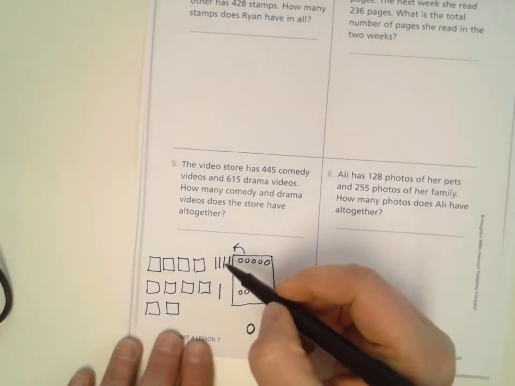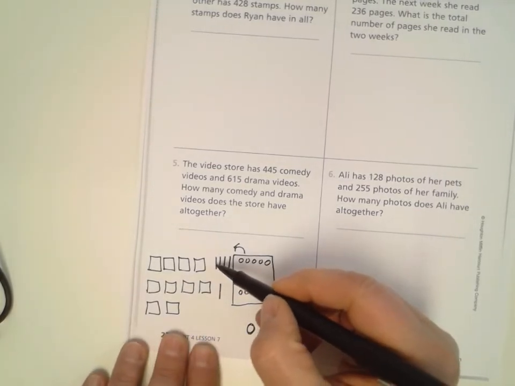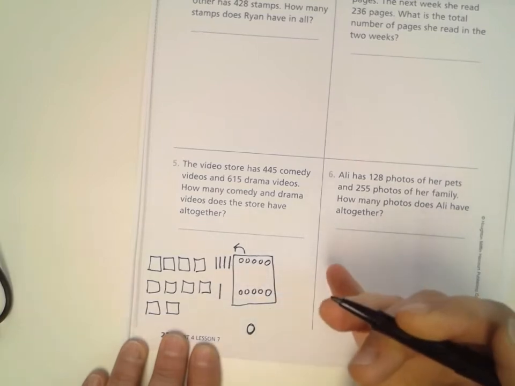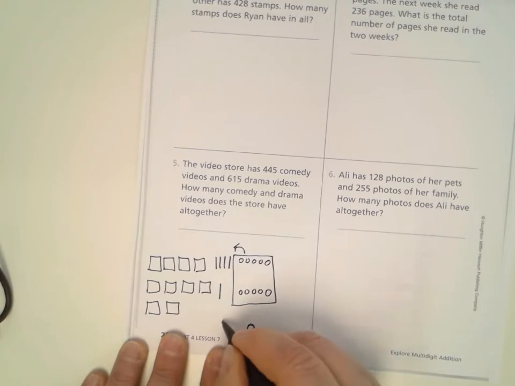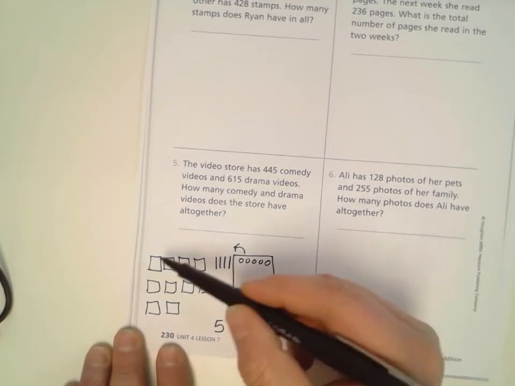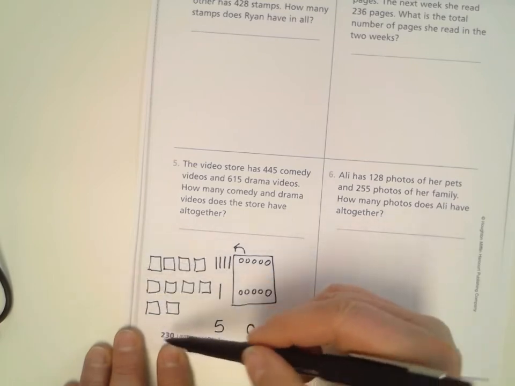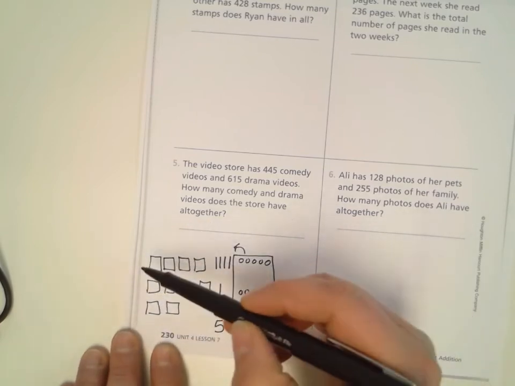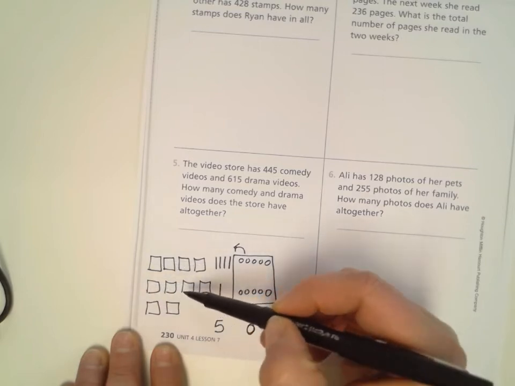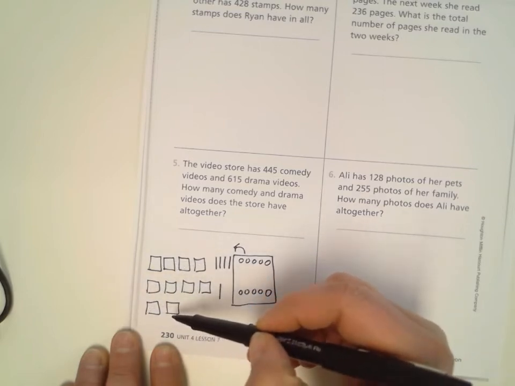Okay. And now I'm going to go ahead and add up my tens. 1, 2, 3, 4, 5 tens. That's not more than 10 tens, so I can just leave that as a 5. And then I need, this is a good one. So now I have lots of hundreds, don't I? So let's count them up and see how many I have. 1, 2, 3, 4, 5, 6, 7, 8, 9, 10.